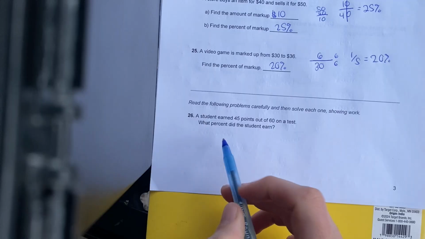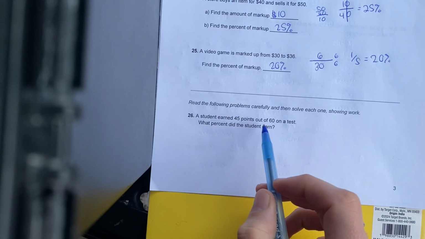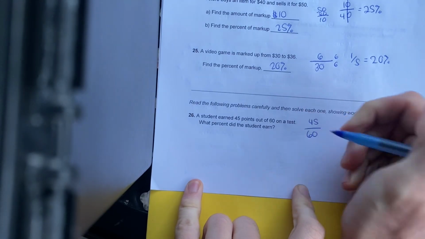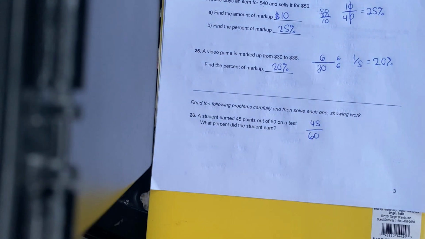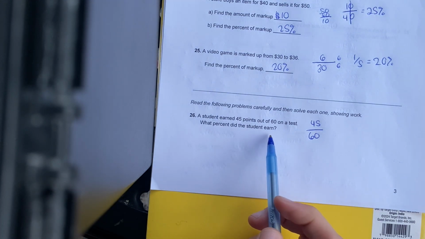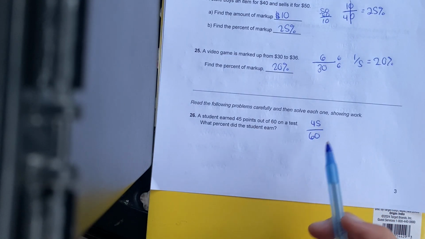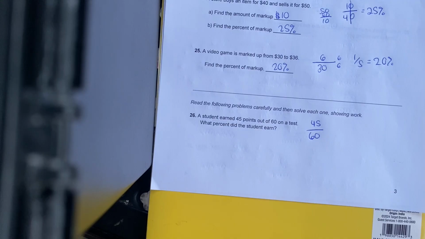A student earned 45 points out of 60 on a test. So that's like if I grade your test and you get 45 out of 60. Okay, cool. We can set it up like that. All right, from there, it's saying what percent did the student earn? And I actually do this with all of the tests I give back. I give you the percentage, because if you see 45 out of 60, is that good? Is that bad? I do not know. Maybe that's what you're thinking. You got 15 wrong, so it's not like an A, I can tell you that. But what is the percentage?